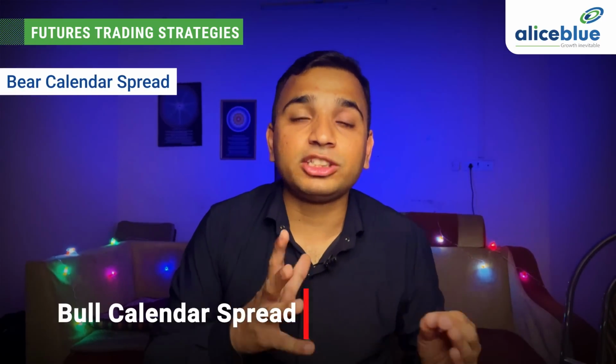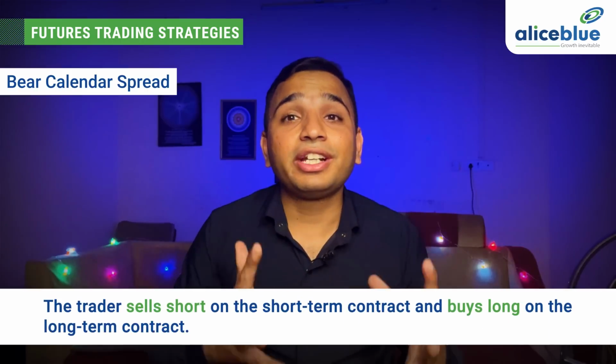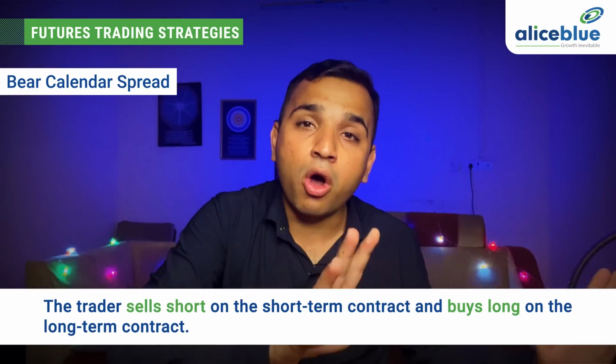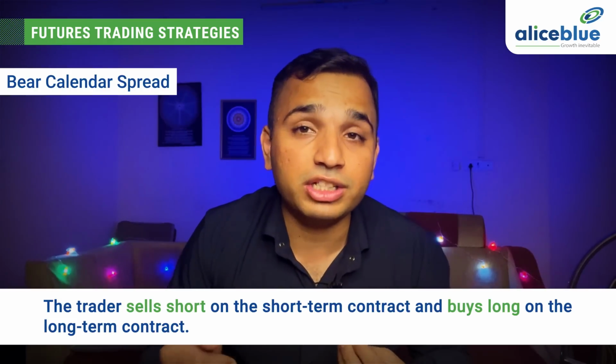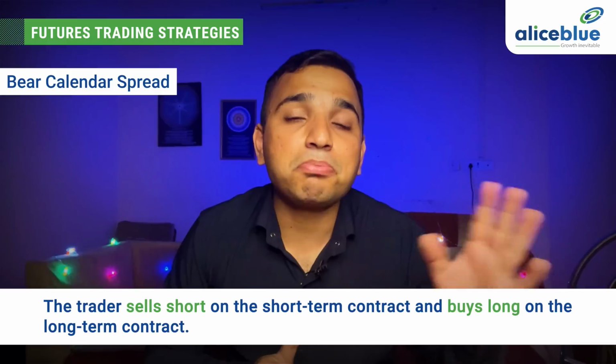Then there is bear calendar spread. The opposite of a bull calendar spread is a bear calendar spread. In this way of trading futures, the trader sells short on the short-term contract and buys long on the long-term contract. Investors who choose this strategy want the spread to get bigger in favor of the short so that they can make more money. Well, seems a little tricky for now, right? But don't worry, you will get the concept once you start doing it practically.